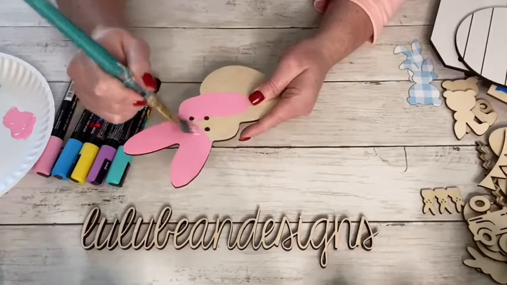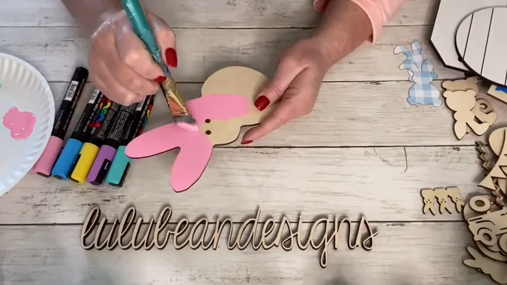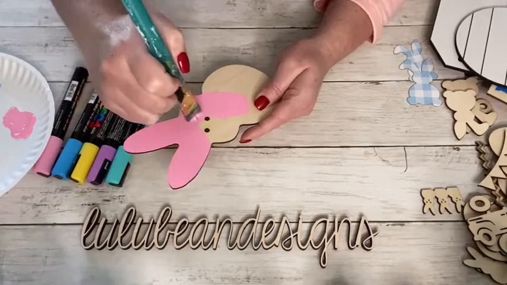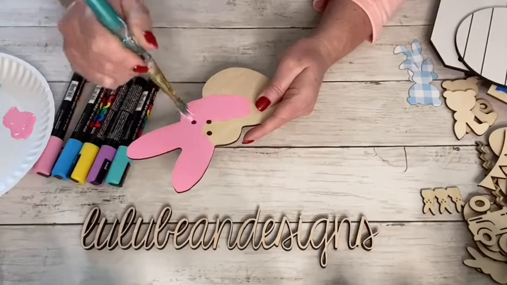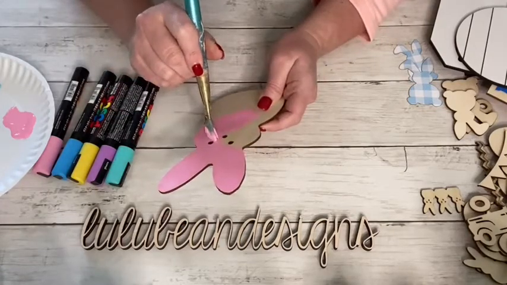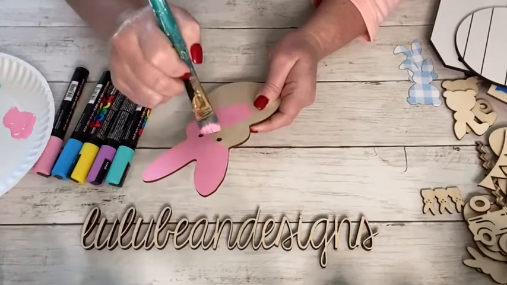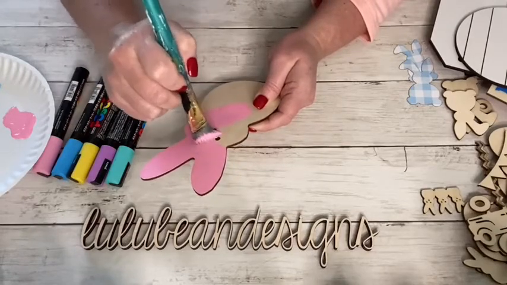But if I happen to get paint in there, I can always go back with a black marker. But I'm trying just to paint around there, or I could have masked. I'm not a masker.